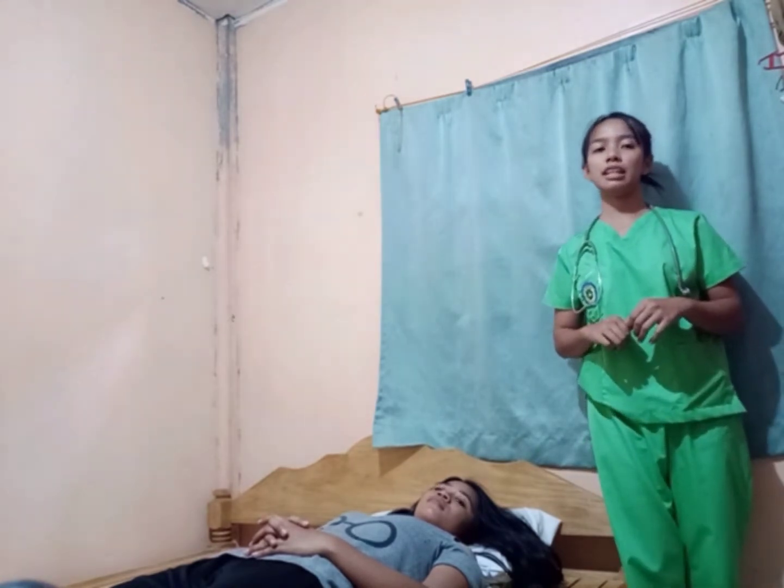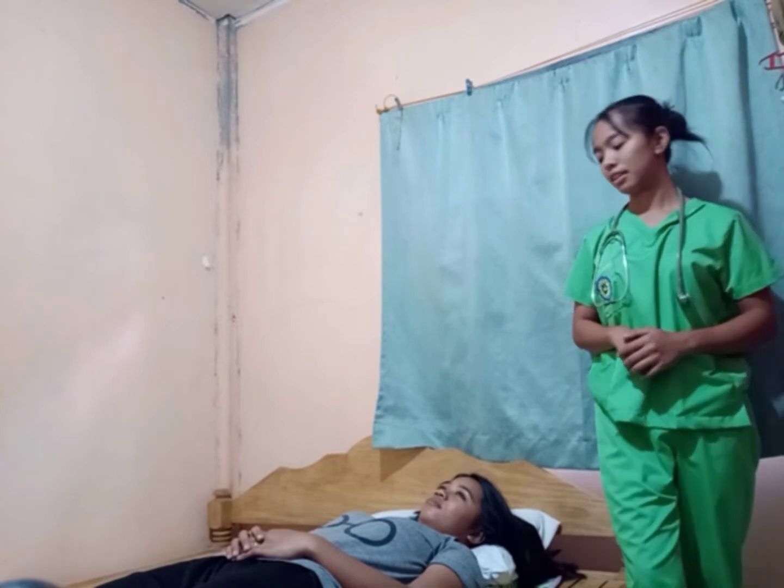Okay, upon palpation, they are equally elastic, and the rhythm and rate of the carotid arteries of the patient are equal.